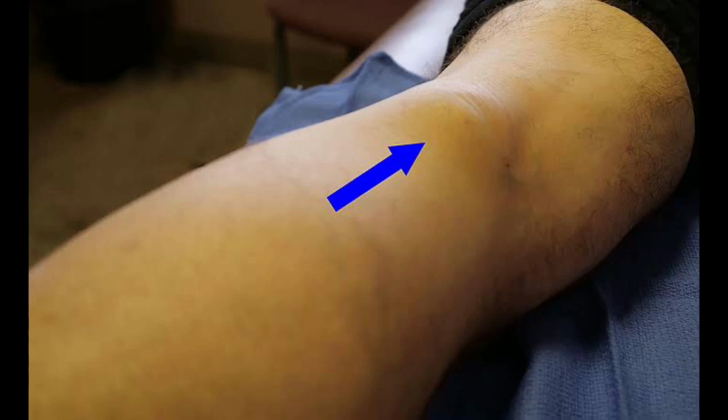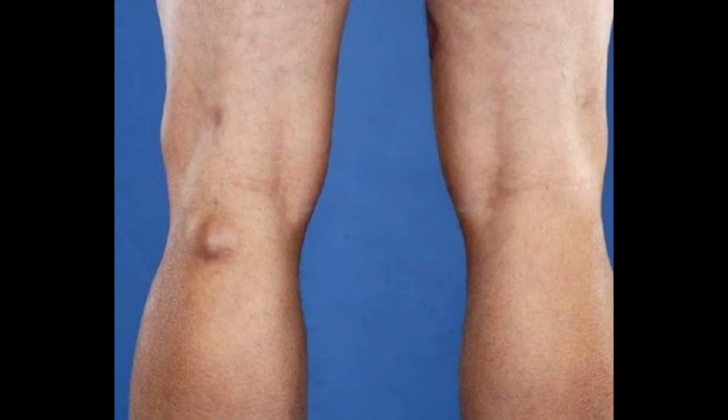Other symptoms of Baker's cyst are pain and discomfort in the back of the knee, particularly when the knee is extended, stiffness in the knee, limited range of motion. In some cases, the cyst can rupture, leading to sudden swelling and pain in the calf area. Baker's cysts can be diagnosed in various ages, but are commonly seen in adults at the age of 40.